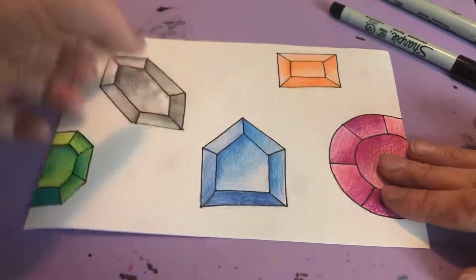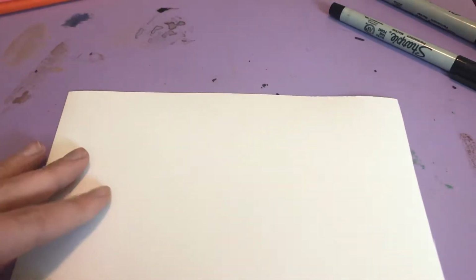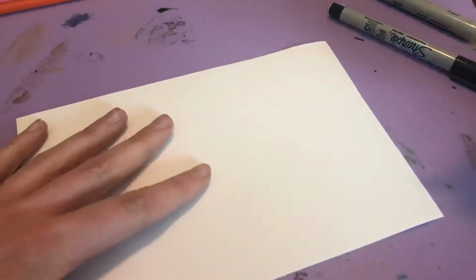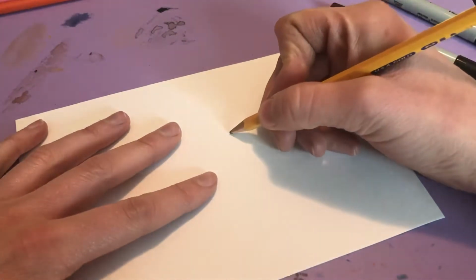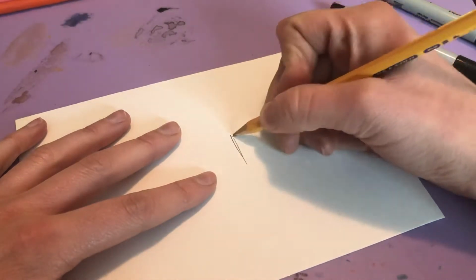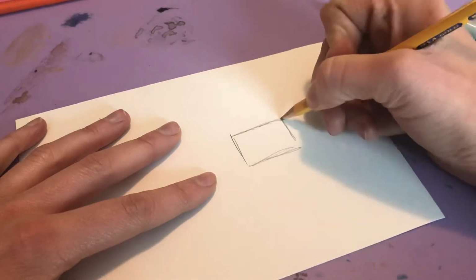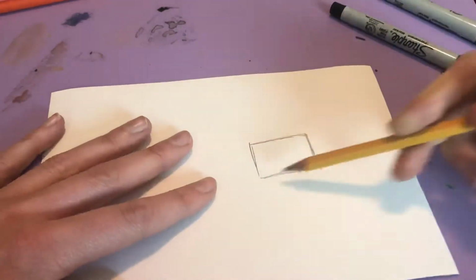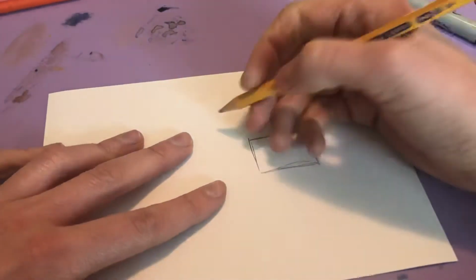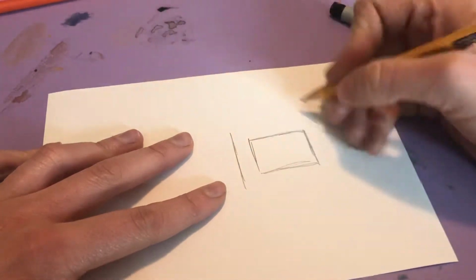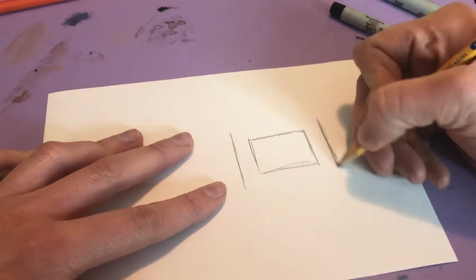So I'm going to start with a fresh sheet of paper. To start our gemstones, I'm going to start with a fairly simple one. So I'm going to start with a rectangle. I'm just going to draw my rectangle out like that. So that's going to be the center of the gemstone. Then I'm going to put a border around it. It's almost like I'm making a little frame right now.